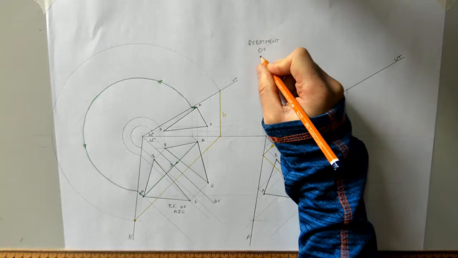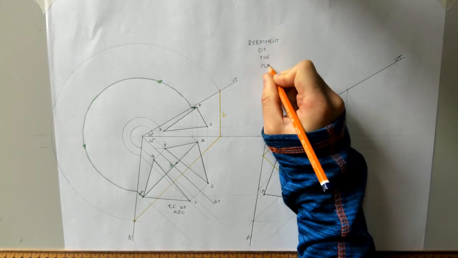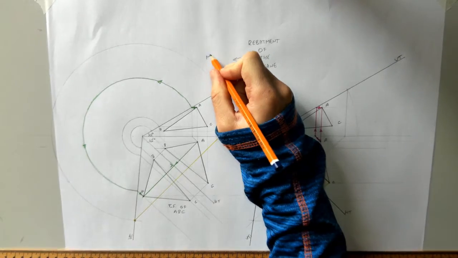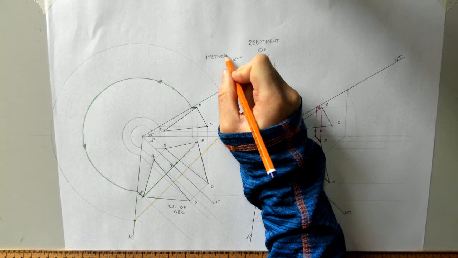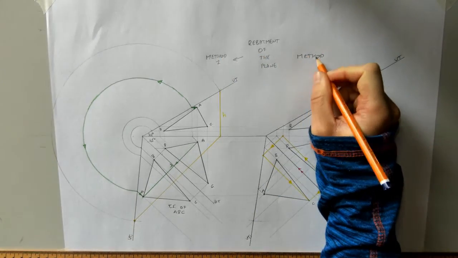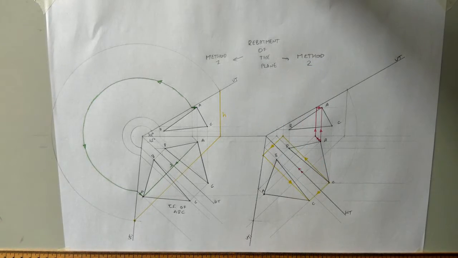So rebatment of the plane. And they're just two different methods. So you have method 1 there, and method 2 there basically. So just two different methods of how to actually do that.